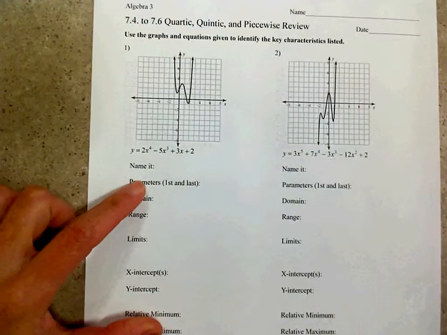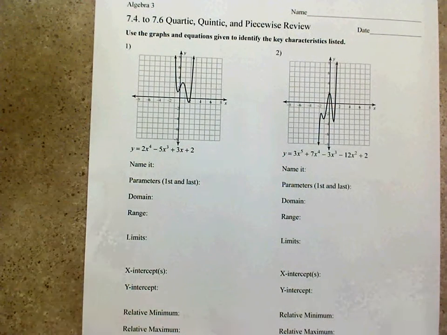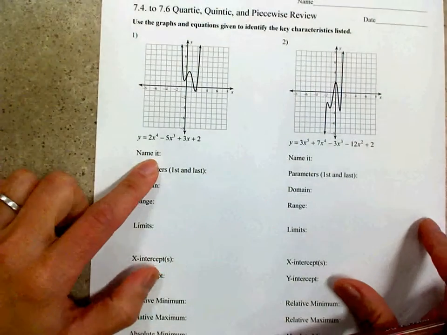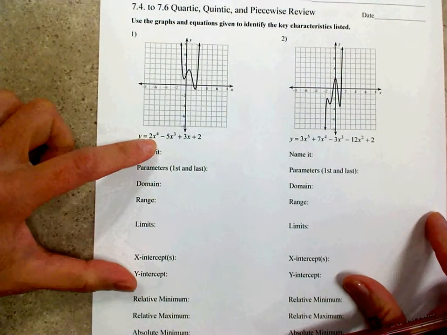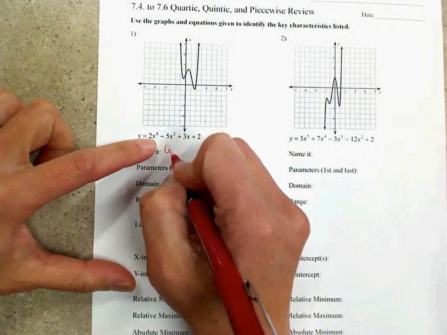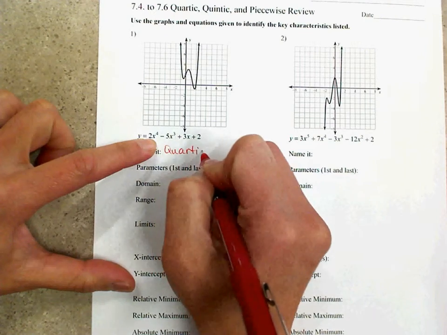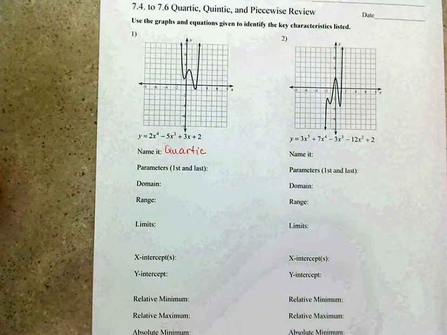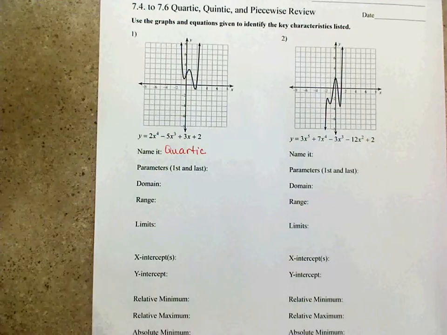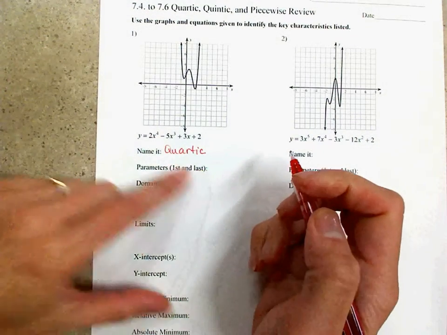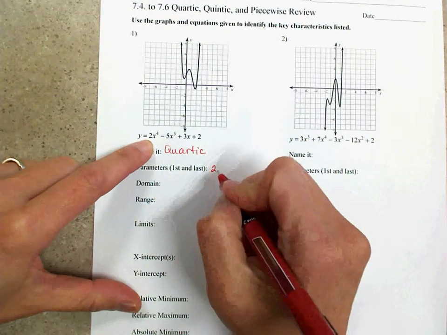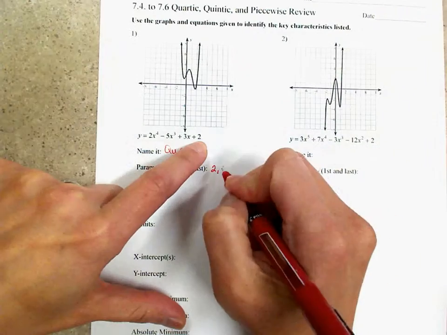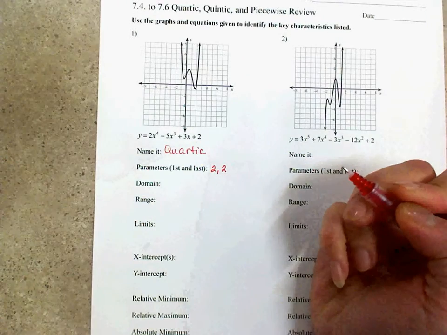First off, we are going to name it. So let's see what we can do a lot of without the calculator first. If you look at the name, this one says x to the fourth, and the fourth is called a quartic. Okay, that is a quartic. Your parameters, it's your first and your last number. First number is 2, and the constant is also a 2.